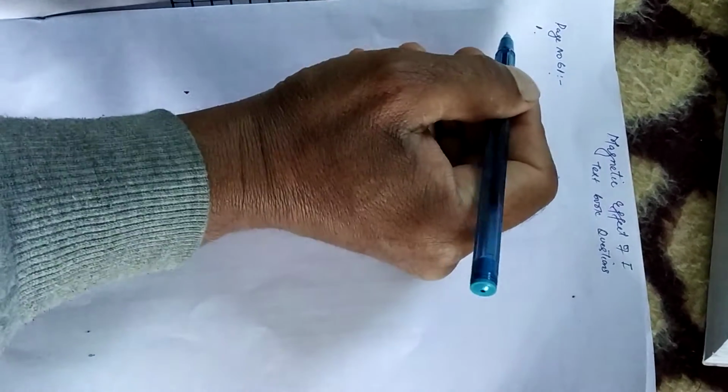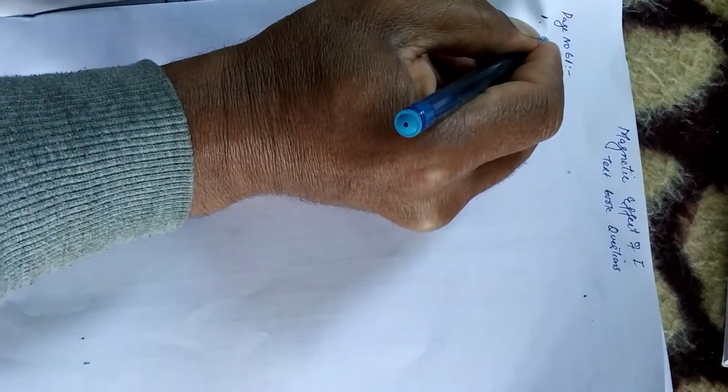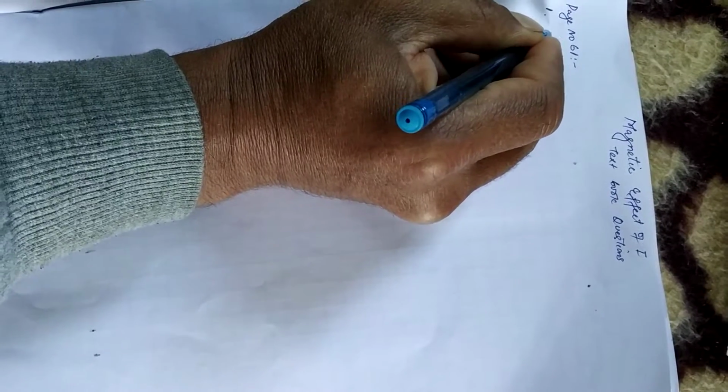The answer is simple: a compass needle is already made of a magnet.